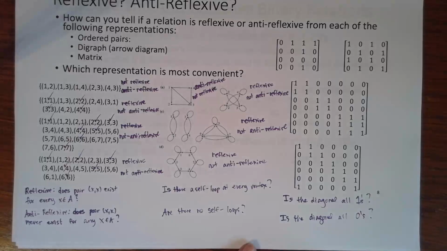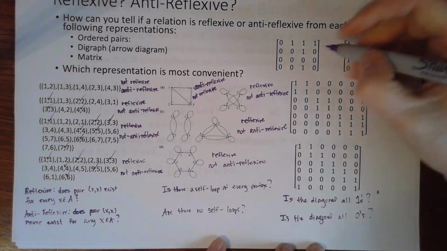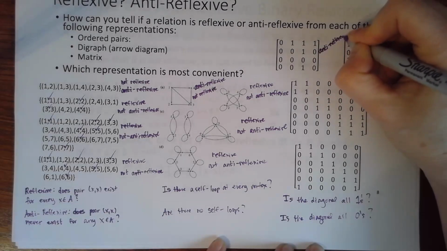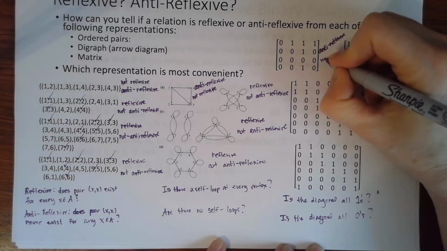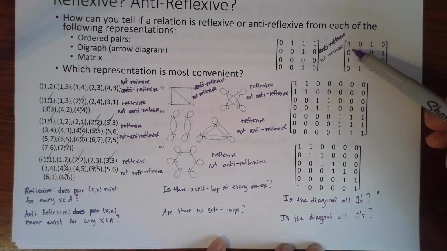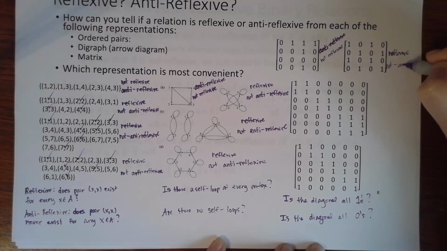So for this one, all zeros along the diagonal. This one is anti-reflexive. So of course it's not reflexive. This one, if I look along the diagonal, it's all ones. So this one is reflexive, not anti-reflexive.